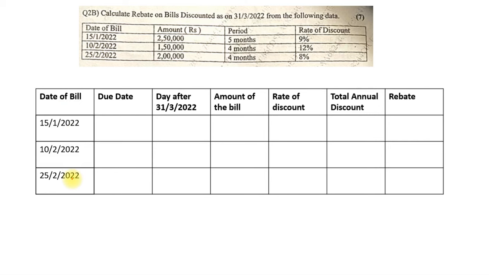Now, in order to calculate your due date, you'll have to take the period ahead. Whatever period they have given you, those many months ahead, you'll have to take, plus 3 days grace. That is by default. So 15 Jan is the date. 5 months period. So we go 5 months ahead of Jan. So we'll have Feb, March, April, May, June.